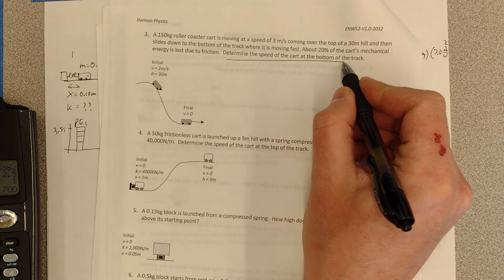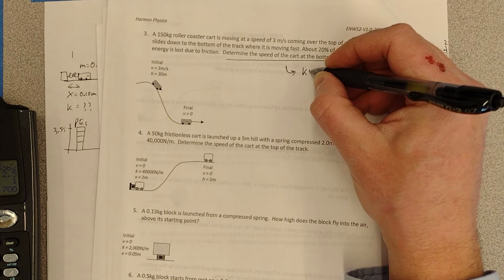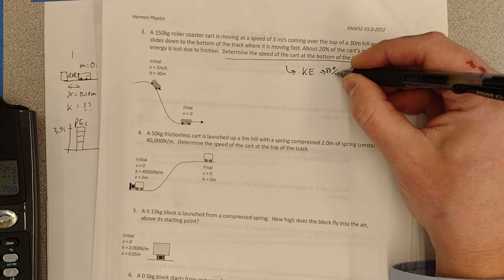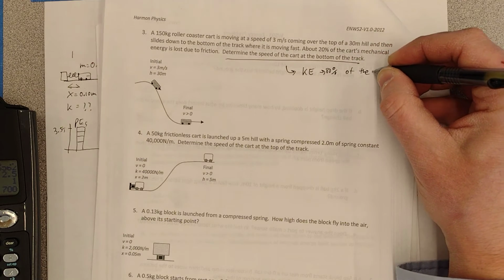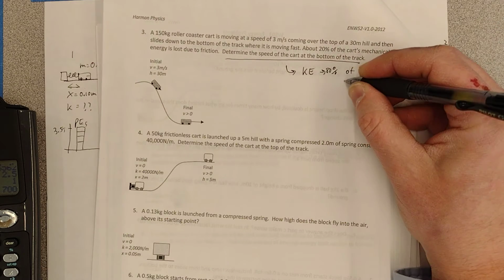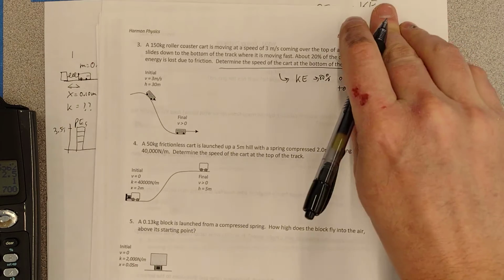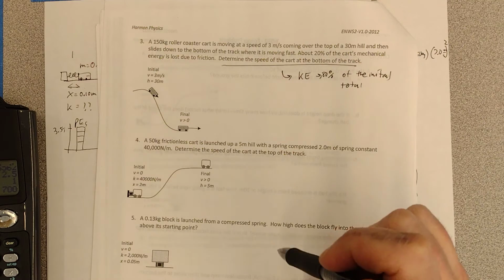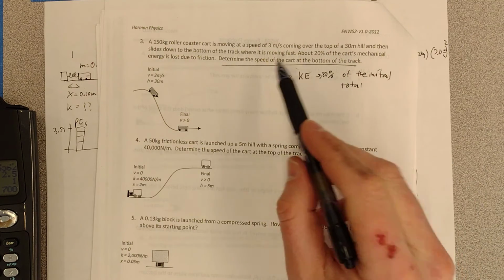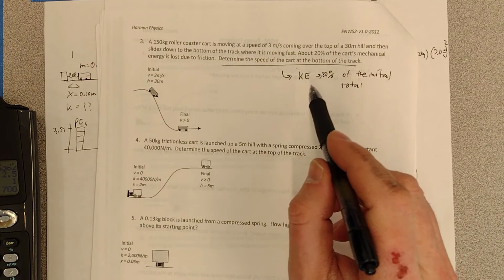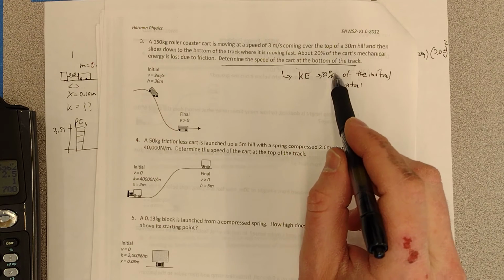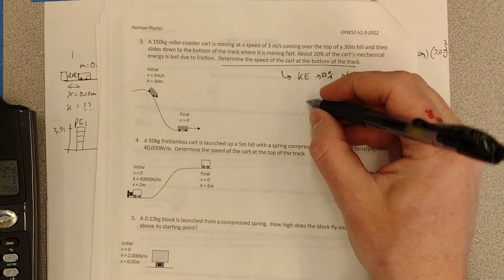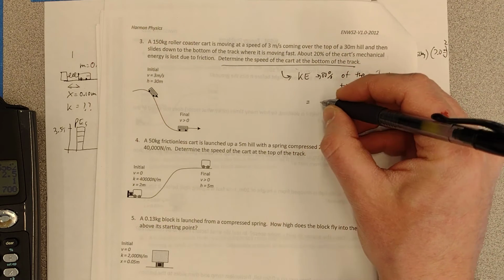Speed at the bottom of the cart, well, what you got to do there is find the kinetic energy first. And that's going to be 80% of the initial total, right? So I'm not going to ask you the intermediate step. I'm going to just jump to the speed at the bottom of the track, not the kinetic energy. But you have to know that you have to find the kinetic energy first, and then solve for V.